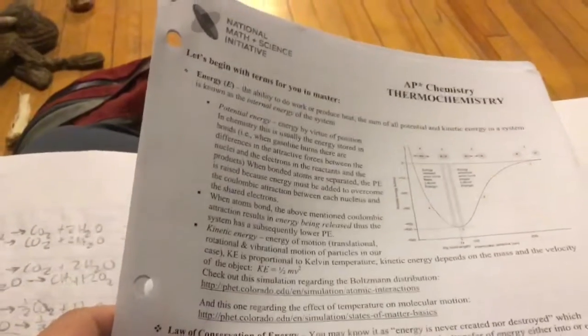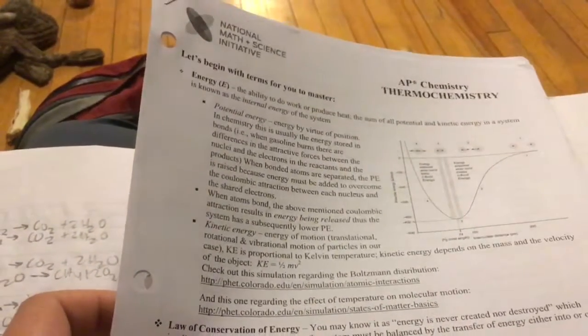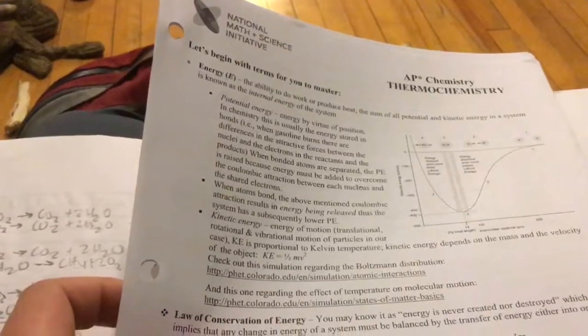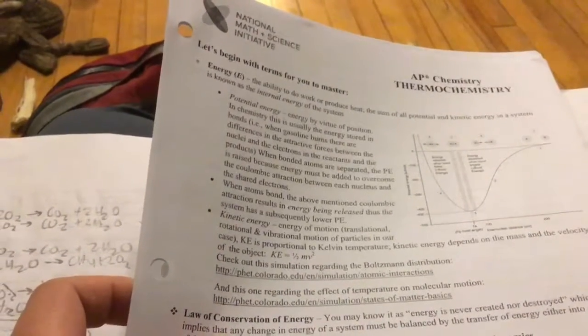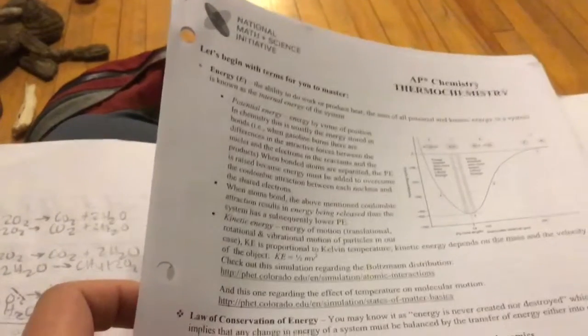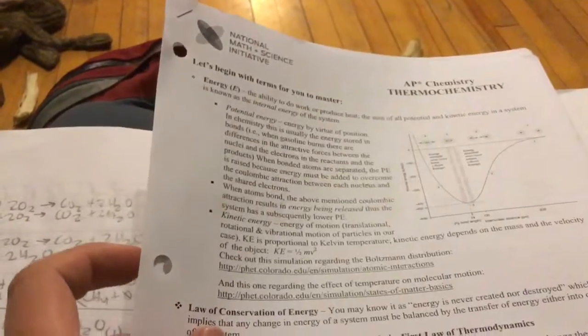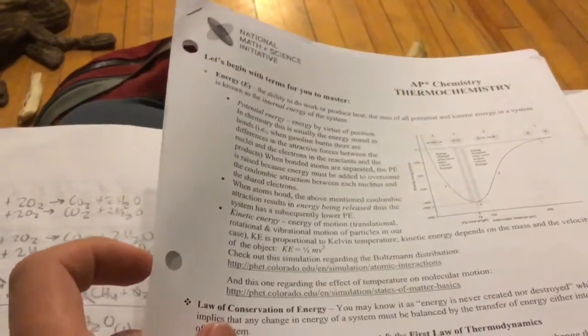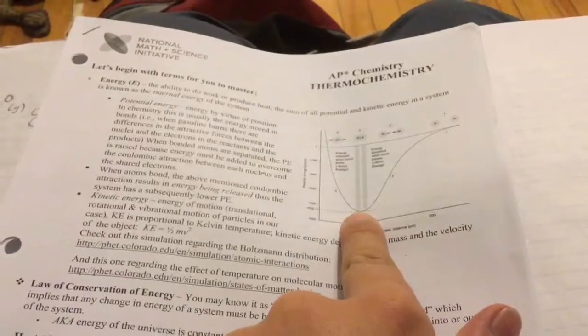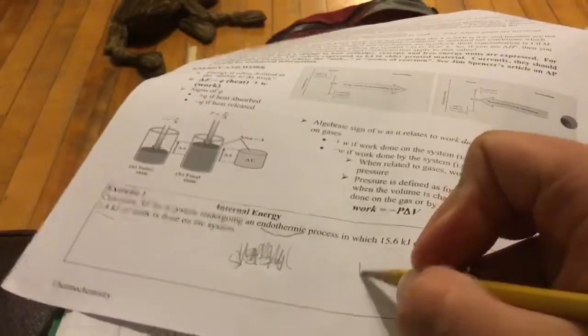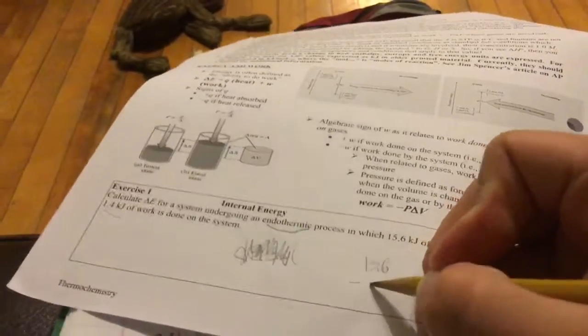So, I have to do this packet. Potential energy. Thus, H2 has low potential energy because it's at its lowest energy state, and has more kinetic energy because of that. It's like you're rolling down a hill. You can actually see that right here. As the particles get closer to each other, they have a lower energy state, but if they get too close, it gets really high. So you want 1.4, say 15.6 minus 1.4.